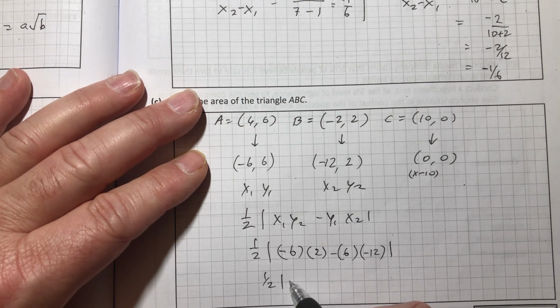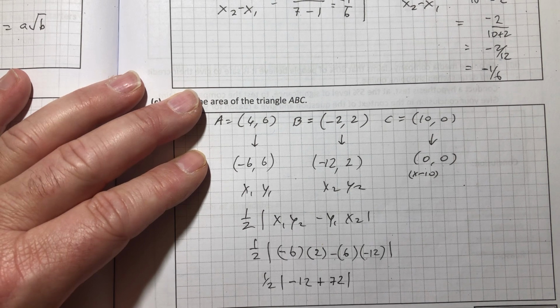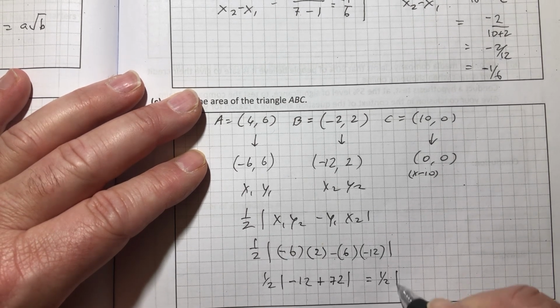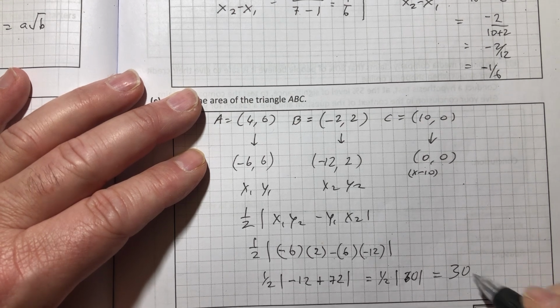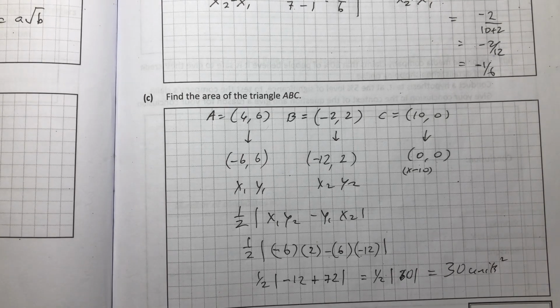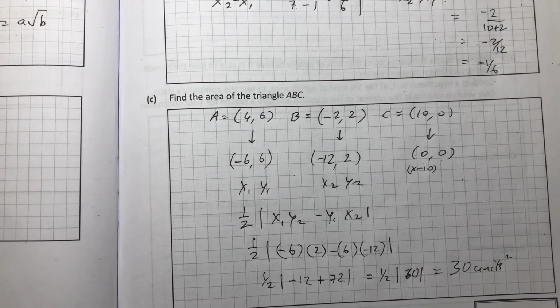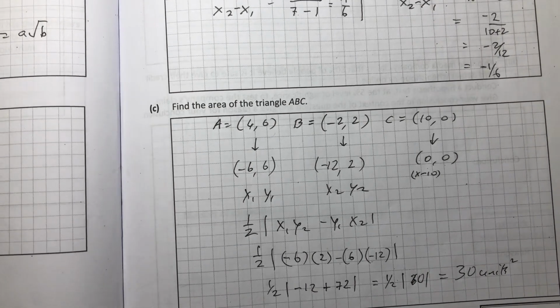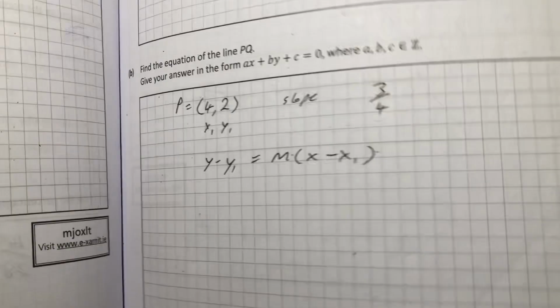Minus 6 by 2 is minus 12. Minus by minus is plus. 6 12s are 72. 72 minus 12 is 60. So it's half of 60, which is 30 units squared. Now what you can see from that question, fairly basic stuff. Distance, midpoint, get the slope twice and find the area of a triangle. That's 2020. Let's move to another exam question now.